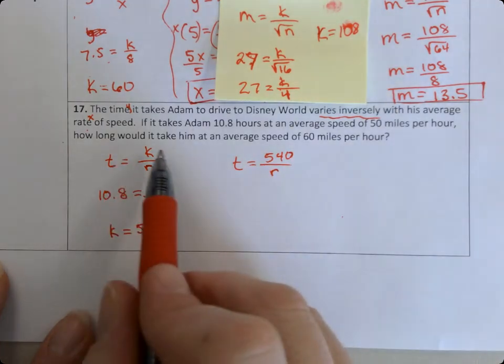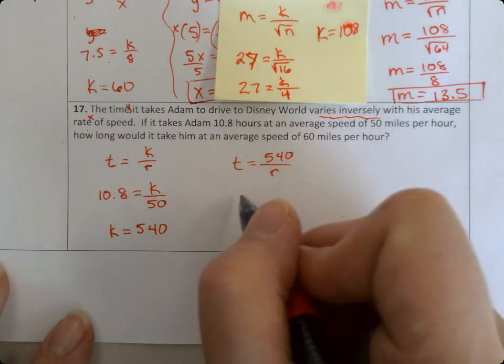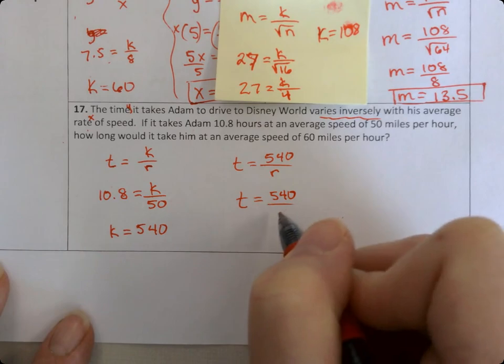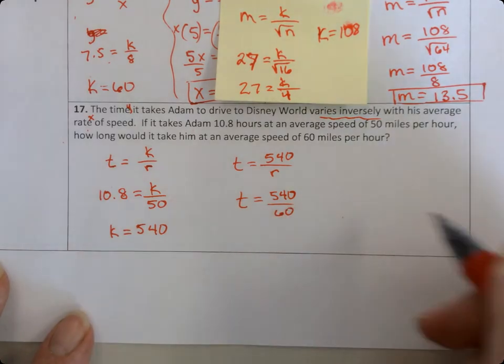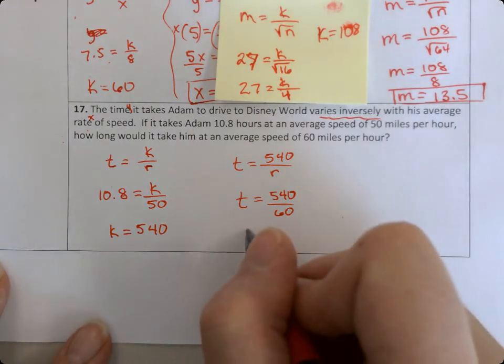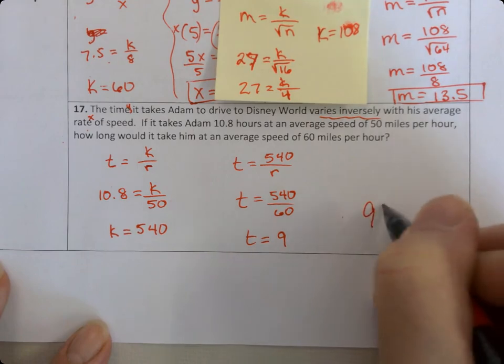So how long would it take him to drive at an average of 60 miles per hour? So we would take 540. That's the total miles he's driving, guys, and divide it by 60 miles per hour. And the miles cancel out, and the time should be 9. So 9 hours.